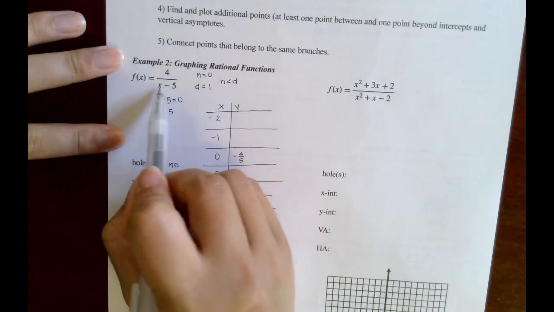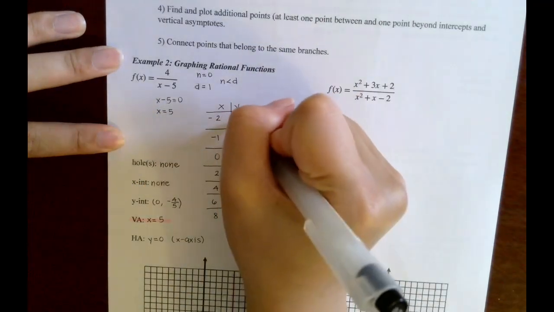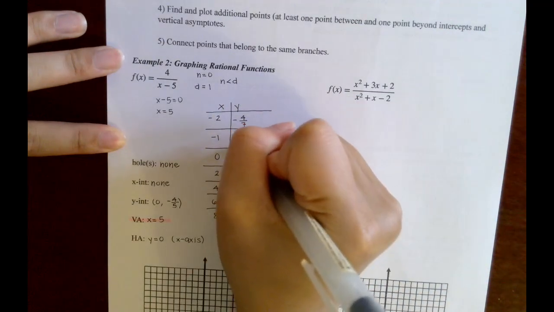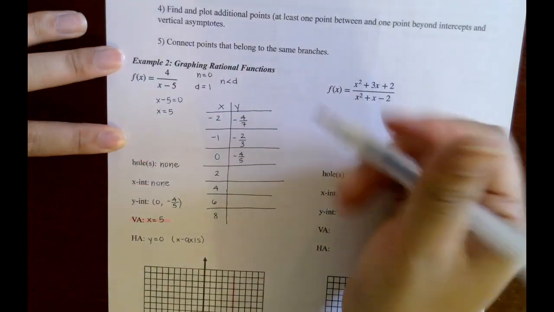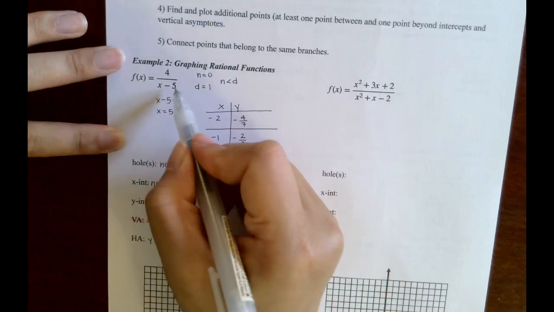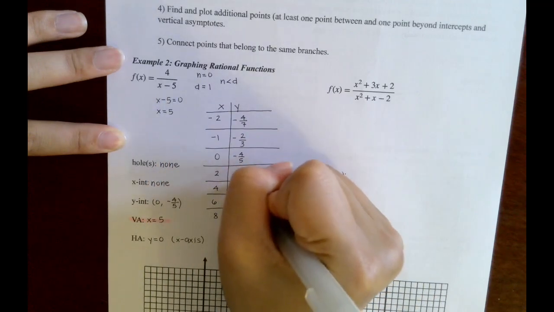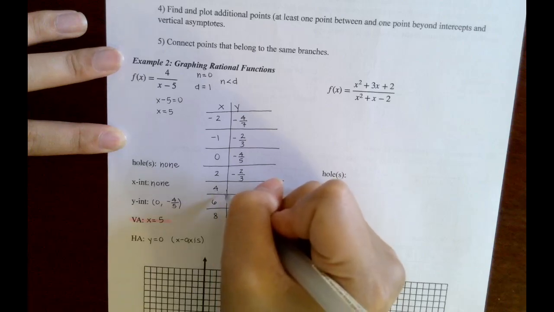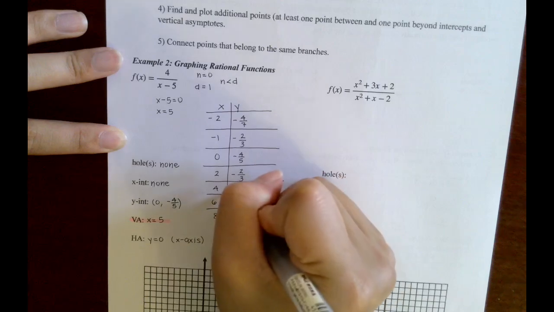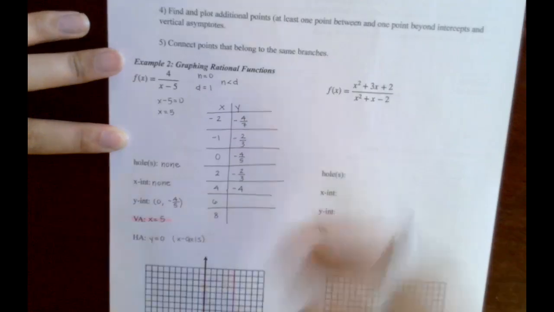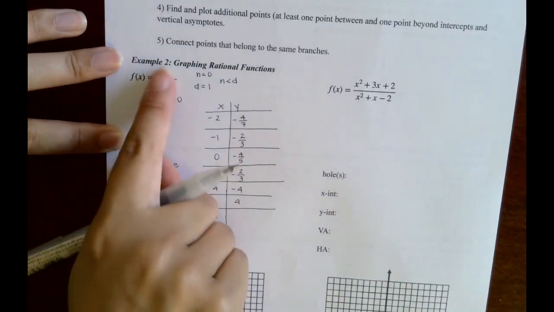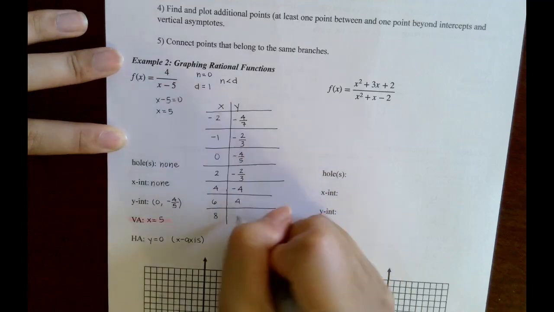Here, this is negative 2 minus 5, that's negative 7, so this is negative 4/7. Plugging in negative 1, this is negative 2/3, so not very helpful. Maybe I should have done some beyond that. Plugging in 2, 2 minus 5 is negative 3, so negative 4/3. 4 here, negative 1, so this will be negative 4. Plugging in 6 here, that will be positive 4, because 6 minus 5 is 1, 4 divided by 1 is 4. And this will be 4/3.